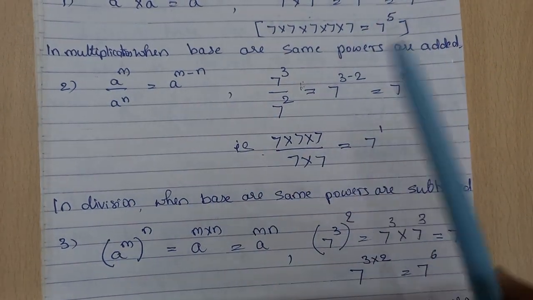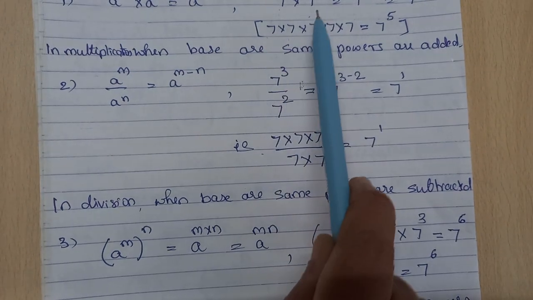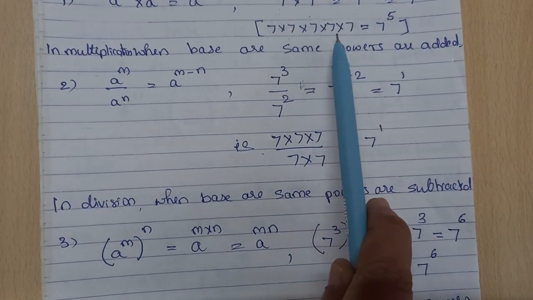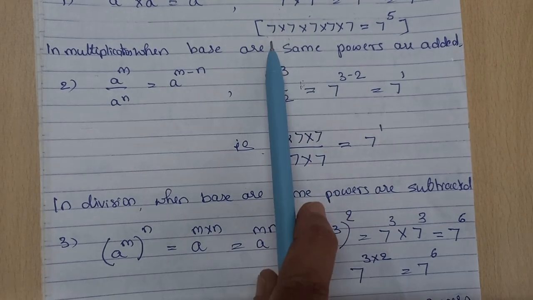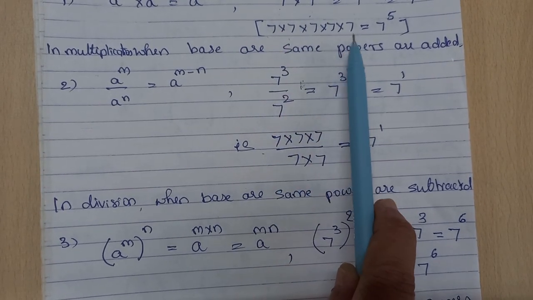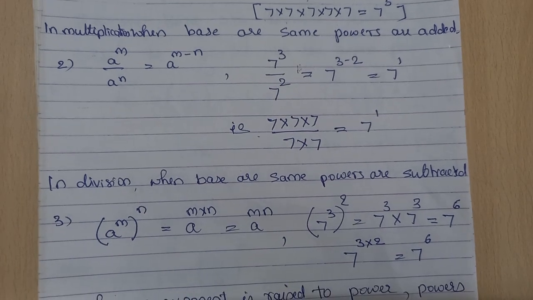We can verify it. See, 7 raised to 2 is 7 into 7, right? 7 raised to 3 is 7 into 7 into 7, right? When you multiply these two numbers, we are multiplying 7 five times and it is same as 7 raised to 5. Is it not verified?